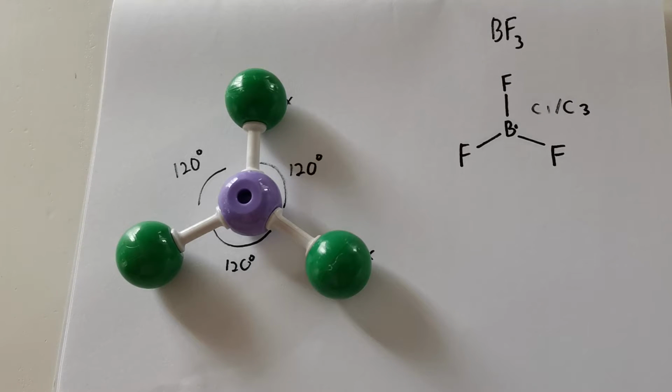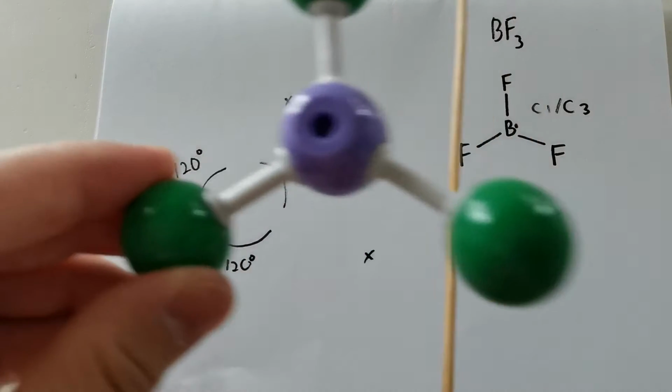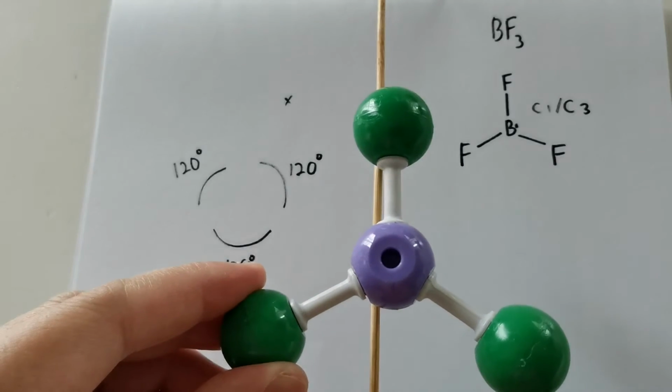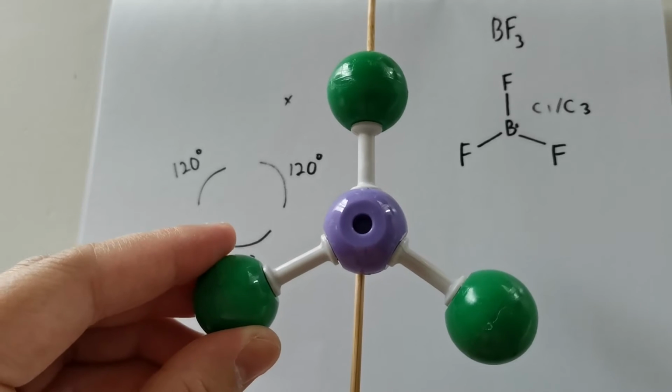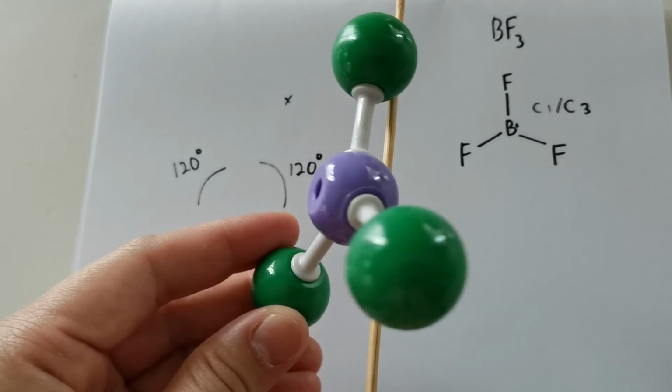I find that this molecule has another rotation axis, which is the C2 axis. The axis passes through the BF bond here, and we can rotate 180 degrees. Just imagine like this: the axis passes through the BF bond, and then we rotate 180 degrees.